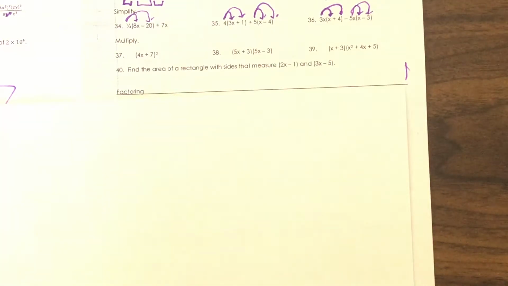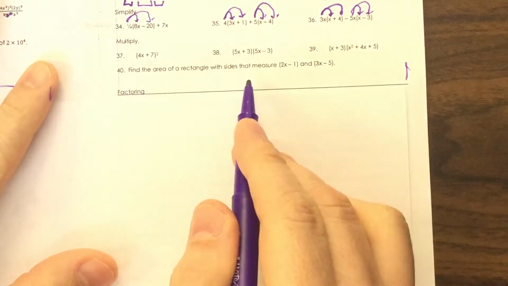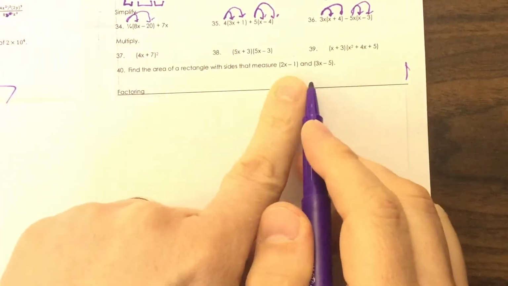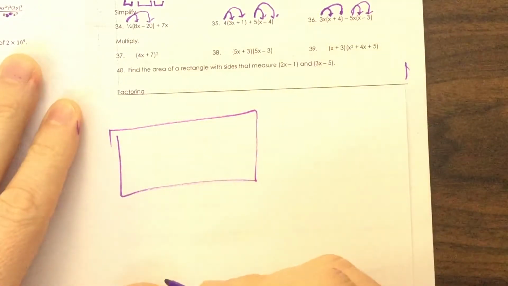Okay, spring semester exam review, Algebra 1. We're on question 40. Find the area of a rectangle with sides that measure 2x minus 1 and 3x minus 5. Well, let's draw a rectangle so we can get a visual of what's going on.